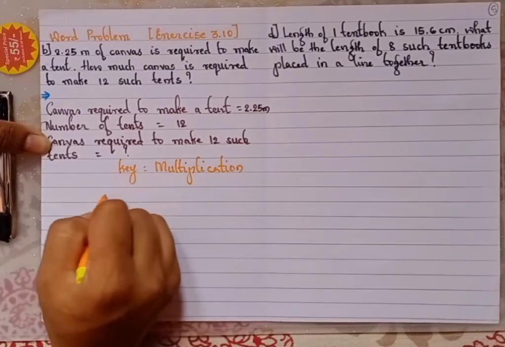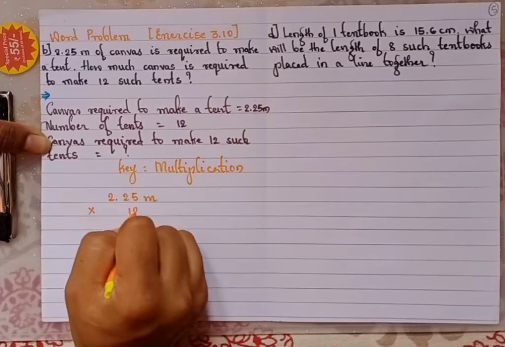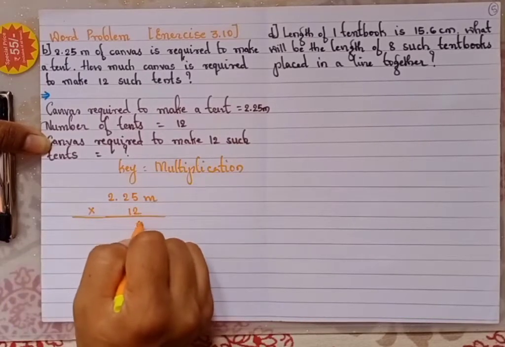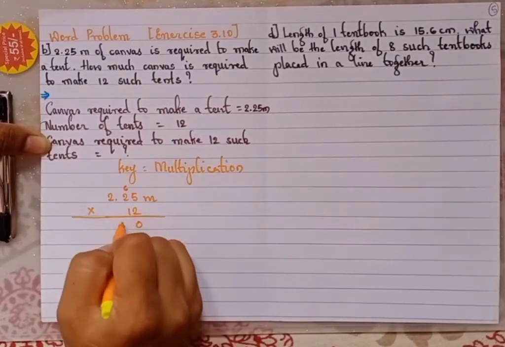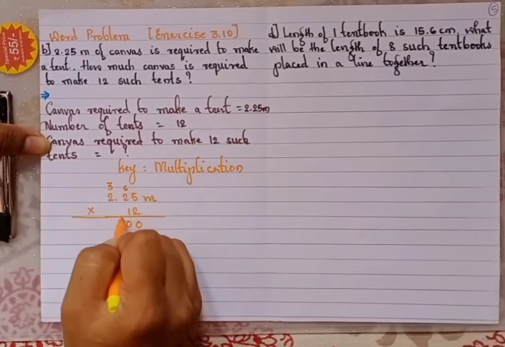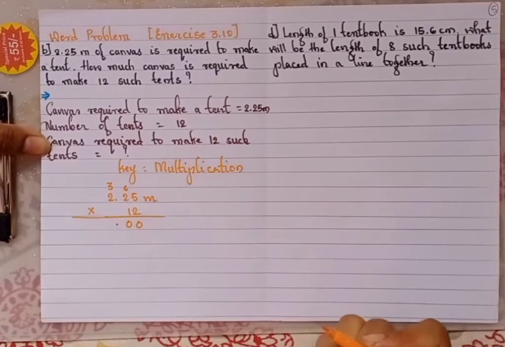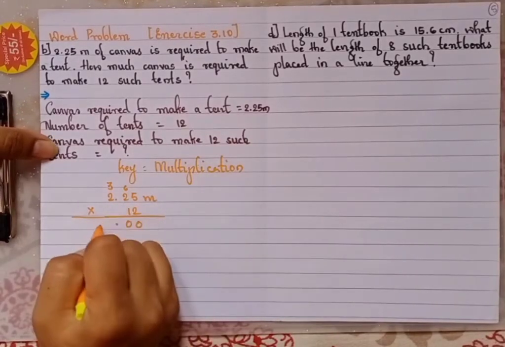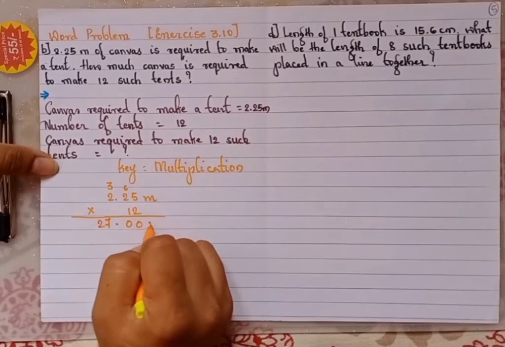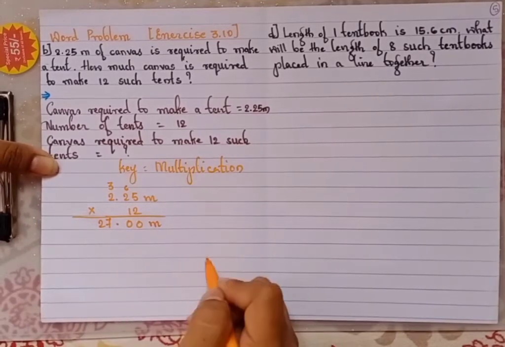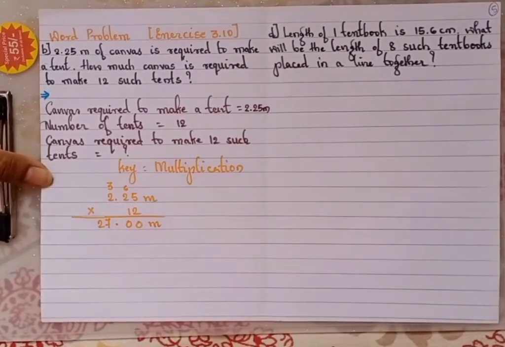Let's multiply 2.25 meter by 12. 12 5s are 60, 0 here, 6 carry. 12 2s are 24, 24 plus 6 is 30, 0 here, 3 carry. Put the decimal point. 12 2s are 24, 24 plus 3 is 27, therefore 27 meter. So the final statement will be 27 meter of canvas is required to make 12 such tents.